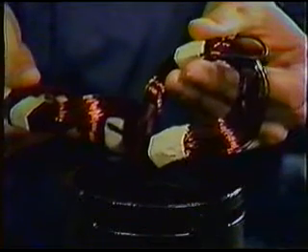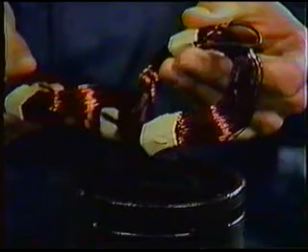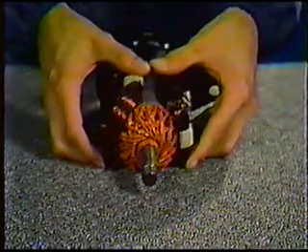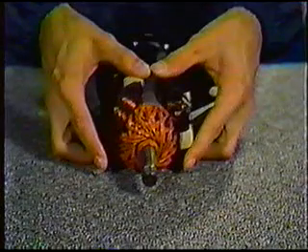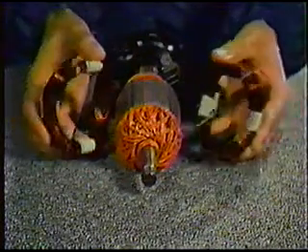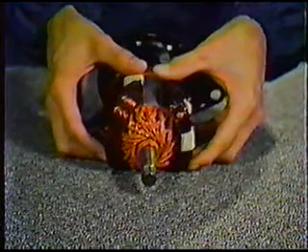Instead, loops of wire are wound around forms to produce an electromagnet. Remember, the amount of magnetic flux an electromagnet will produce is dependent upon the amount of electric current we flow through it. By using this type of design, we can vary the strength of the magnetic field by varying the amount of current flowing through these windings. Not surprisingly, they are referred to as field windings.